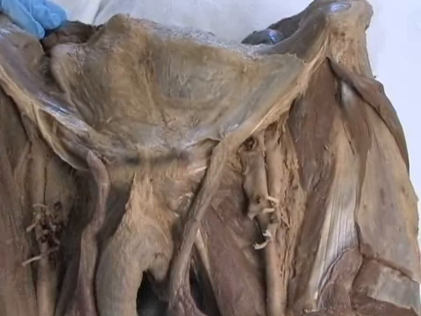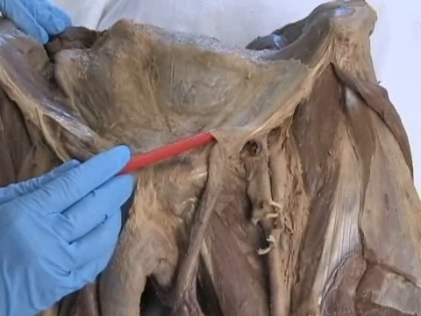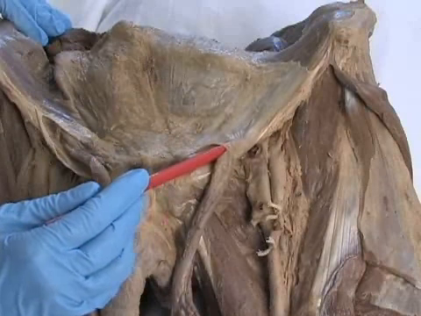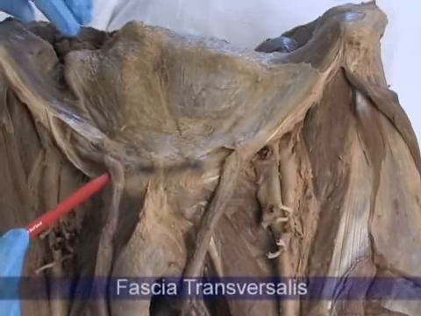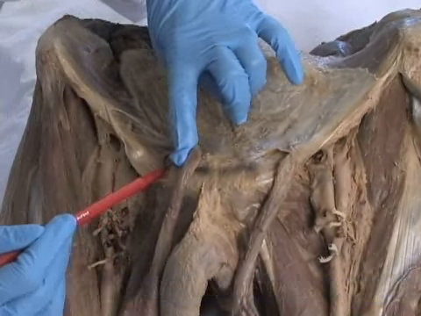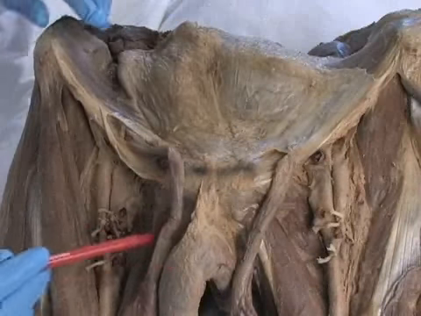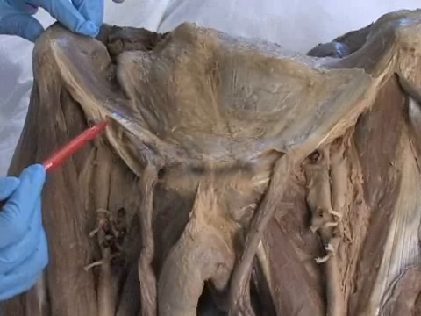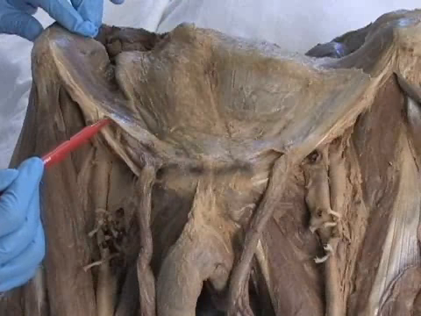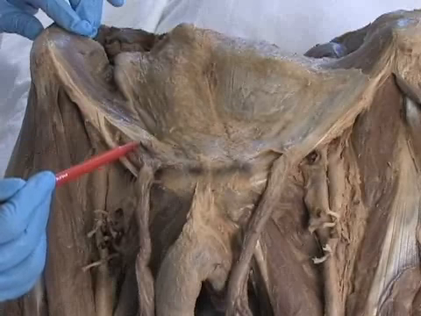Its anterior wall is formed by the external and internal oblique muscles. Its posterior wall is formed by the fascia transversalis laterally and the conjoint tendon medially. And lastly, its roof is formed by the arching fibers of the transversus abdominis muscle and the internal oblique muscle.